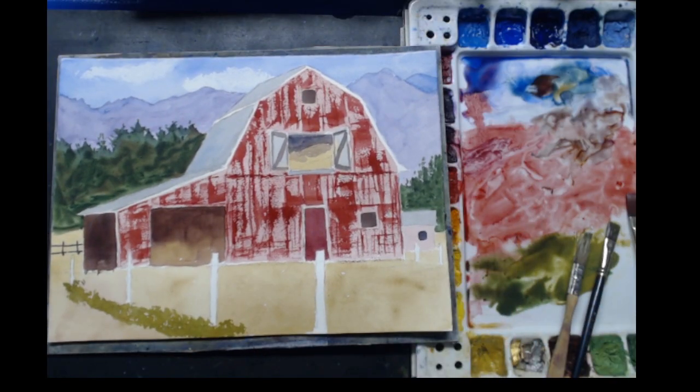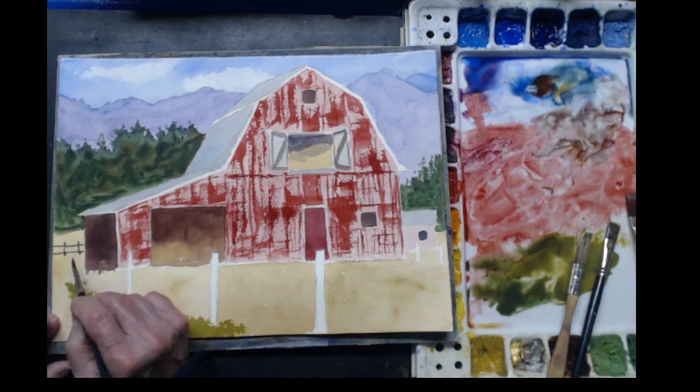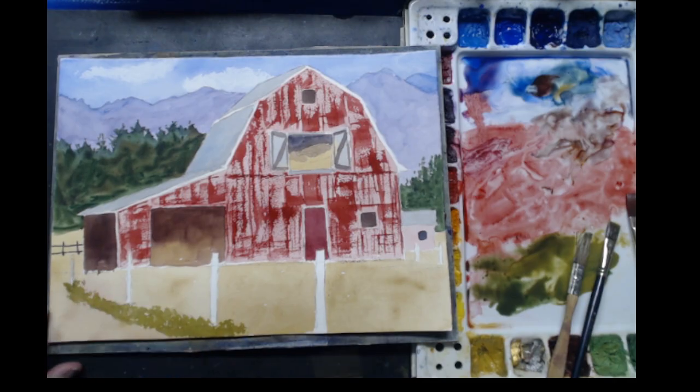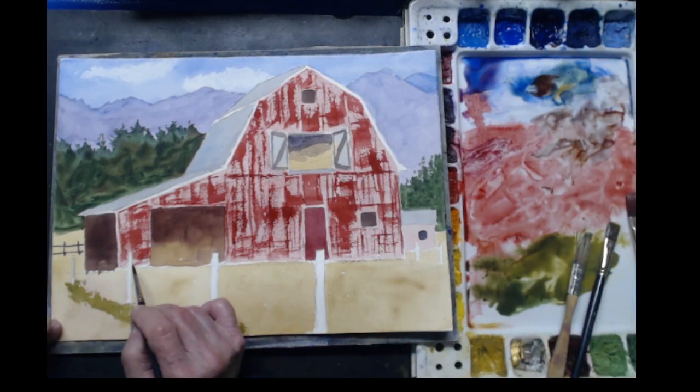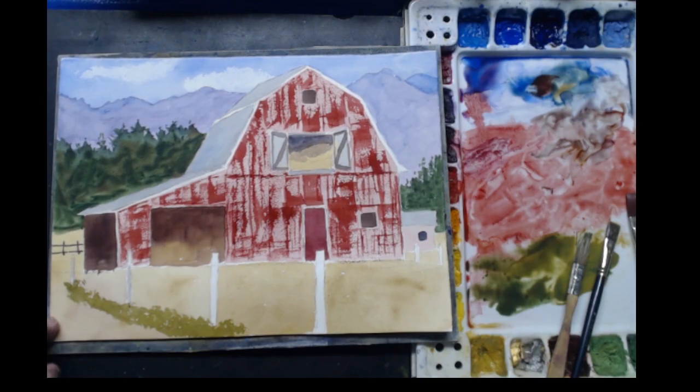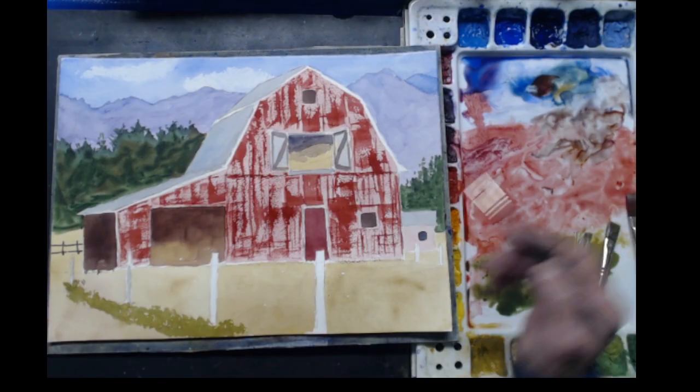Now what we'll do with these fences now, I'm just going to take just a light layer of gray. I'll leave that white against there, and the bottom section I'm going to put a little bit of gray on. I want that white section to show off.